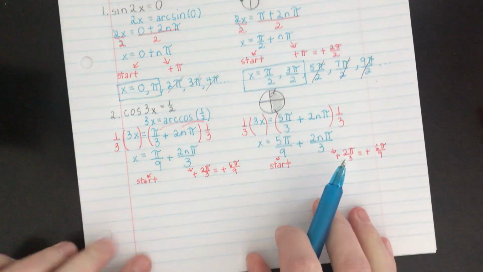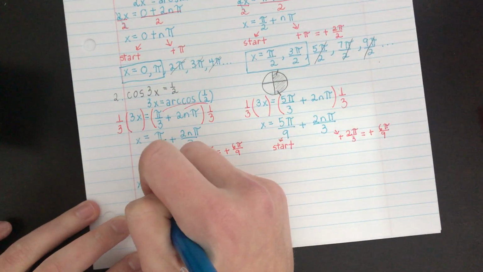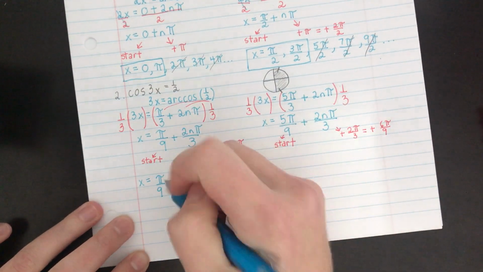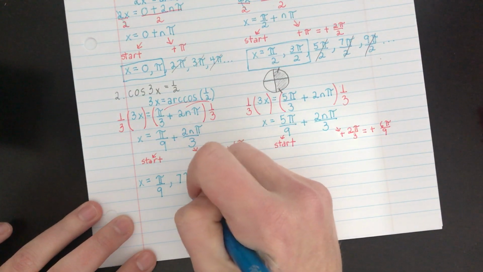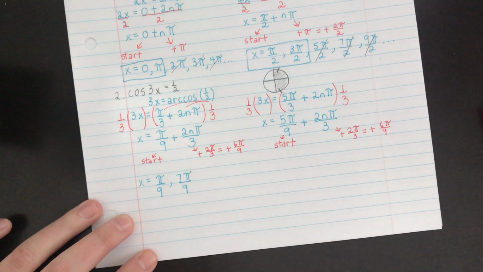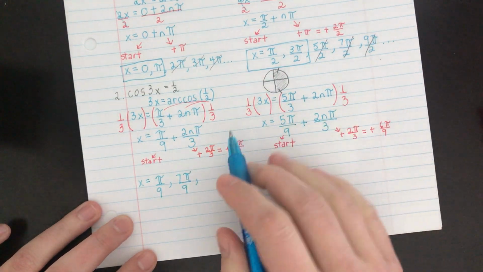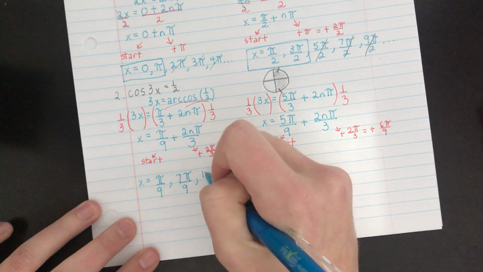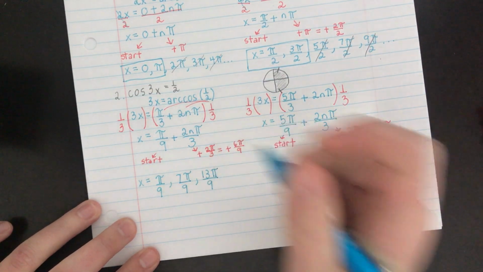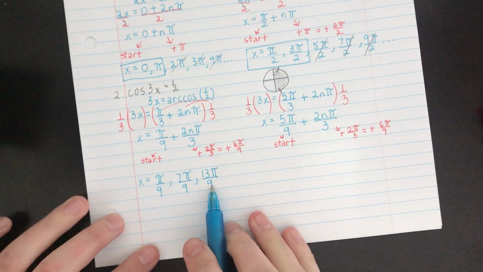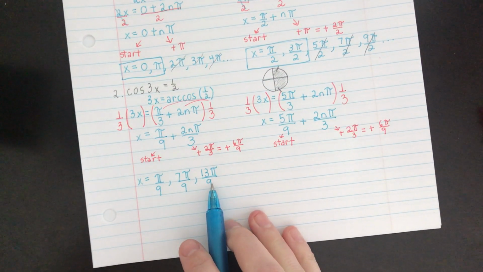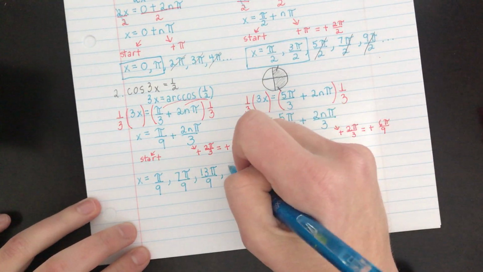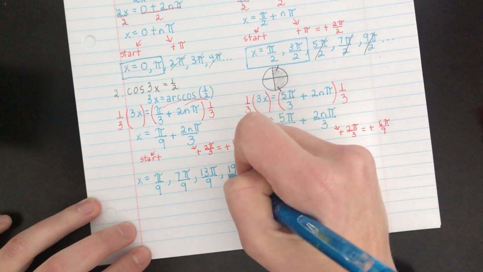So let's start generating our list. First it starts with x equals pi over 9. That'll work. And then add 6 pi over 9 to that, so that would be 7 pi over 9. And then if you add 6 pi over 9 to that, this would be 13 pi over 9. Have we hit 2 pi yet? Is this greater than or less than 2 pi? 18 pi over 9 would be 2 pi, so we're still less than. Let's go one more. Add 6 pi over 9 to that, and it'd be 19 pi over 9.